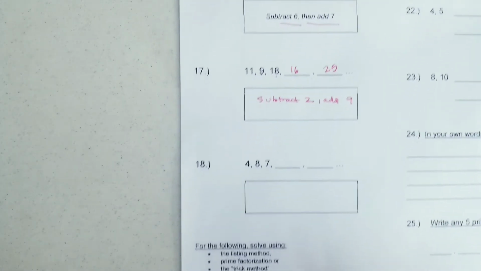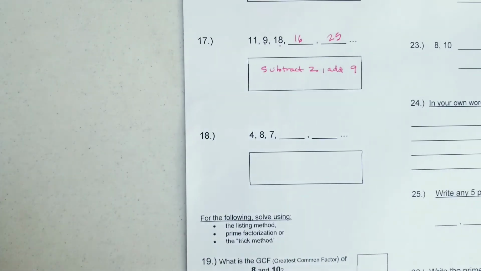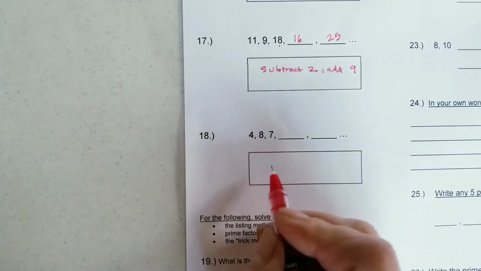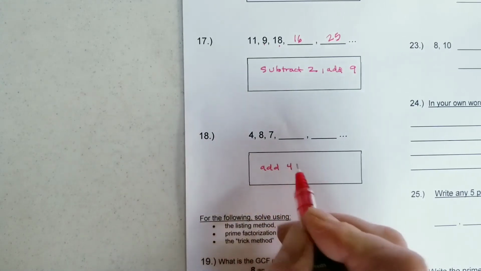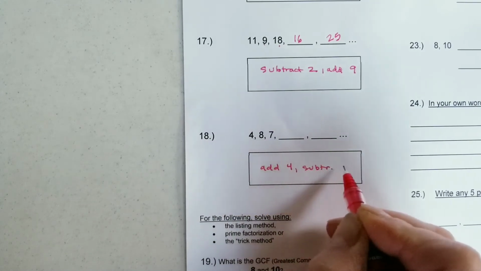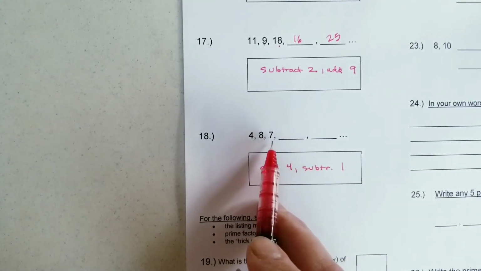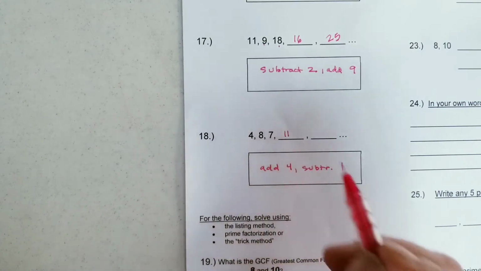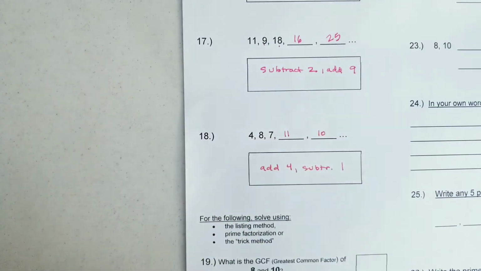Okay, I'll probably just give you one of these on the final. So here, 4 to 8, we're going to add 4. 8 to 7, subtract 1. So add 4 to 7, we get 11, subtract 1, 10.